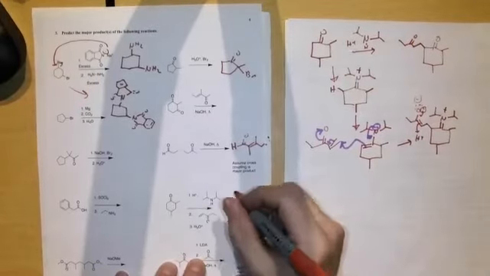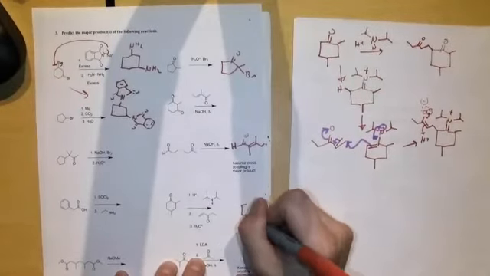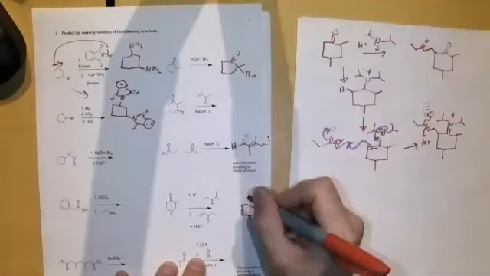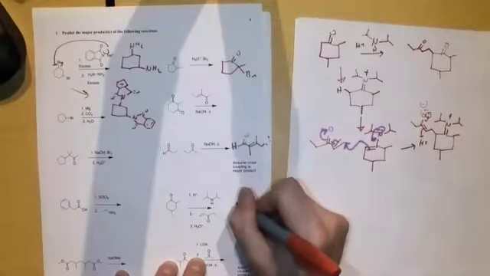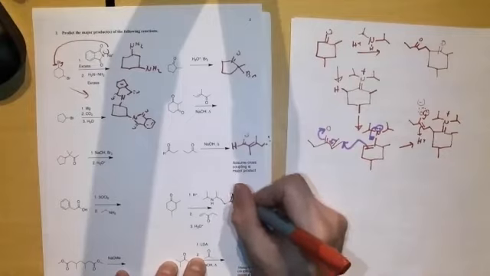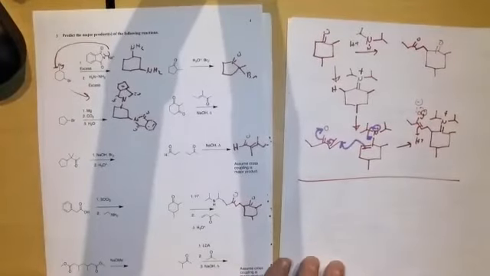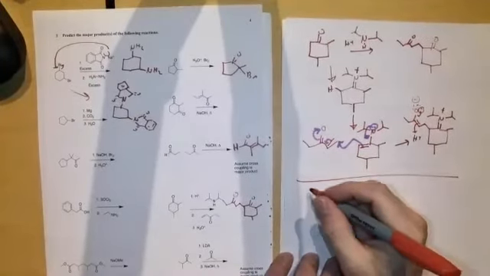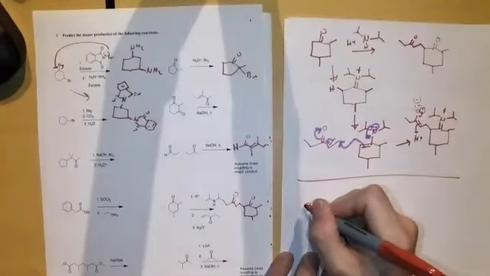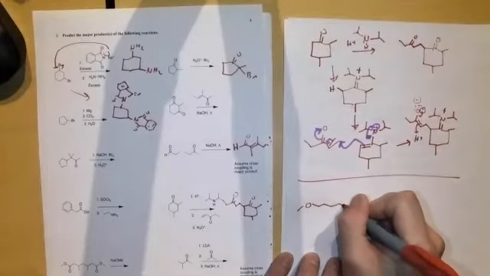So that was over here. All right, I'm going to do the last two on the bottom of this page. So let's take this Claisen condensation. We're going to do a cyclic Claisen condensation.